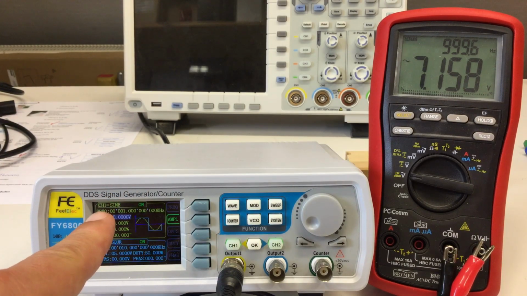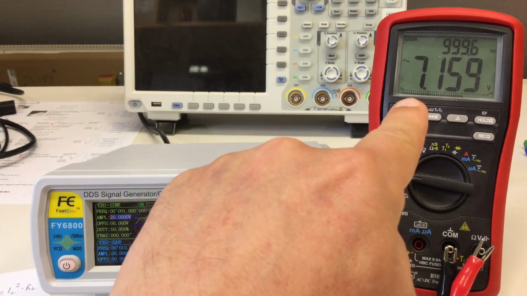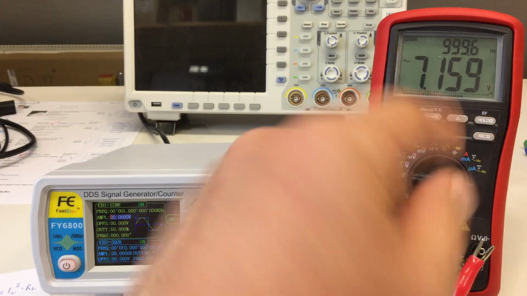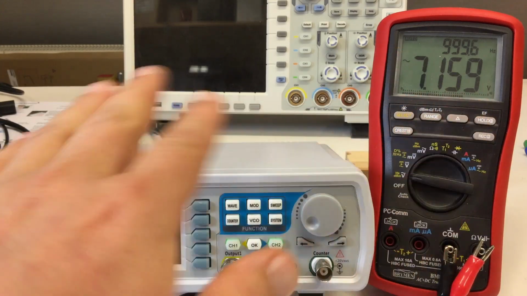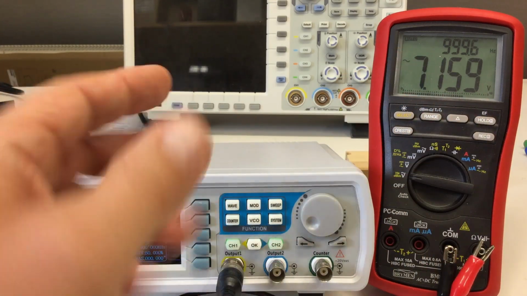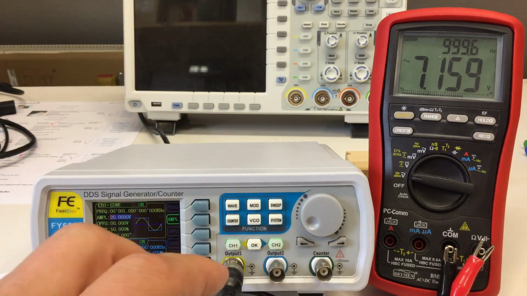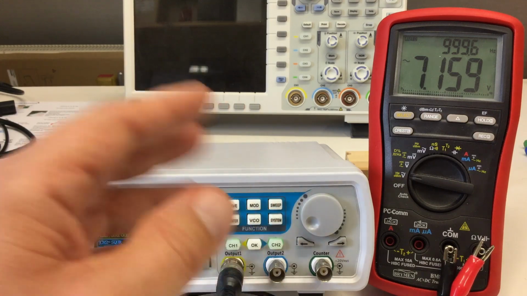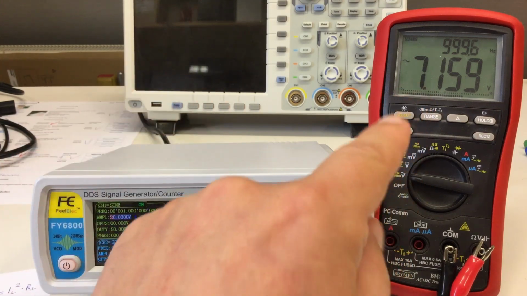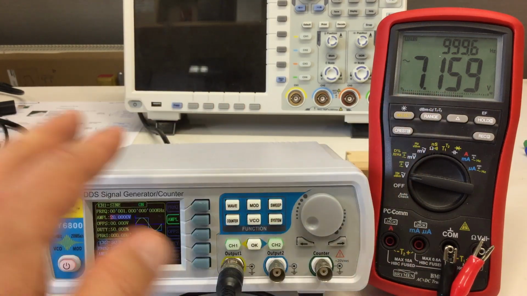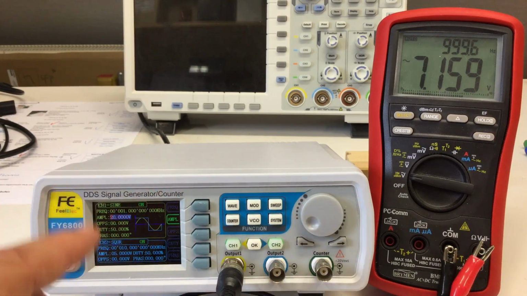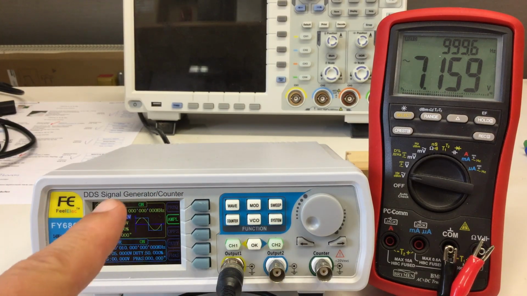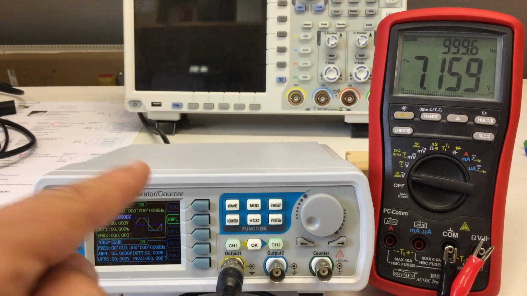I'm back at sine wave 20 volts peak to peak, and I'm measuring the output voltage effective, which is still 7.16. So the output stage survived the whole thing, but obviously it didn't like it very much. Something got very hot, and it limited the current. So no short circuiting that function generator here. But anyway, let's try that with a square wave.